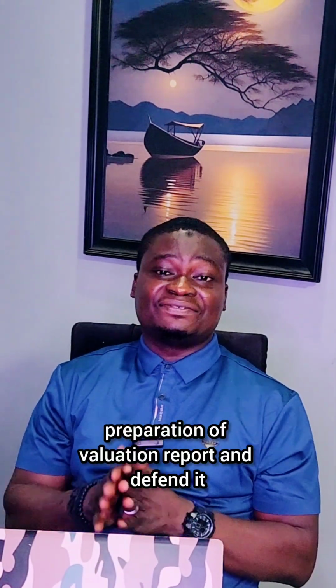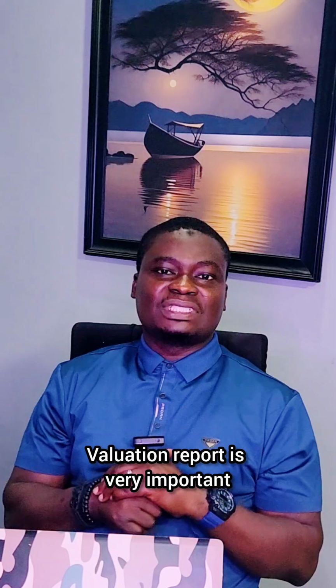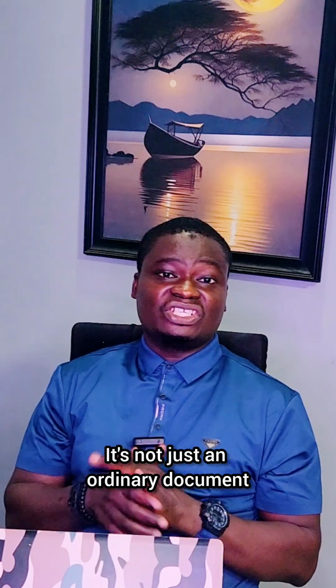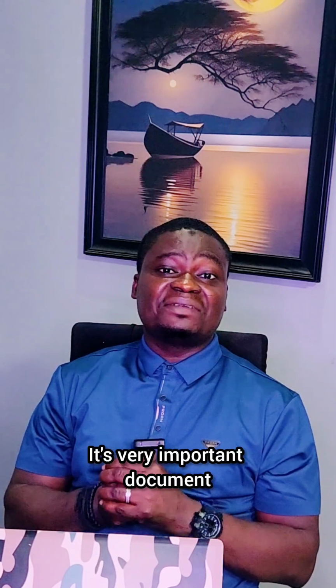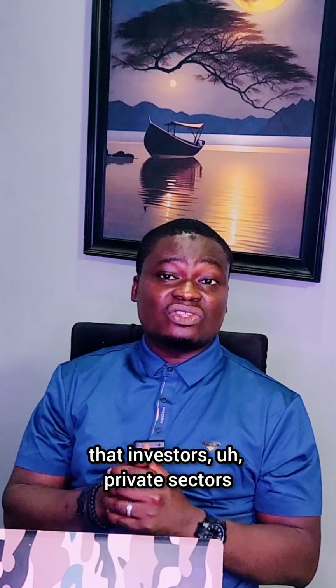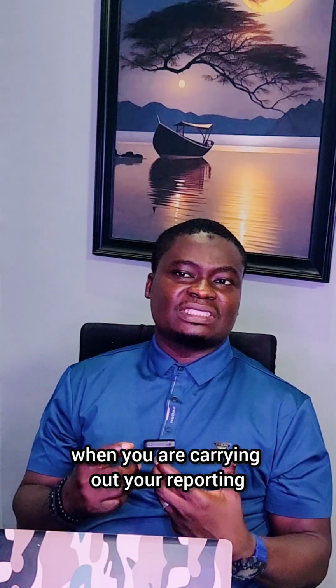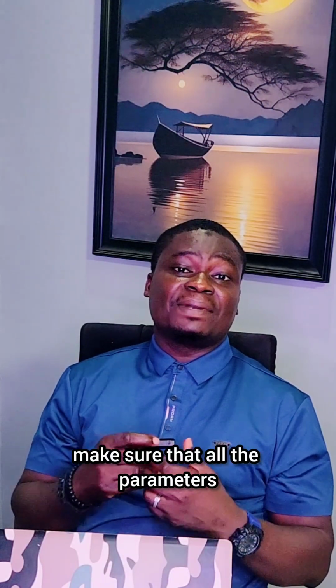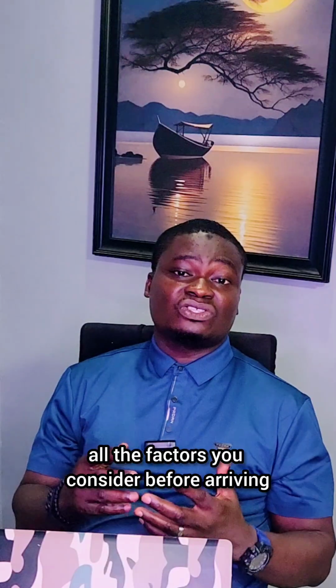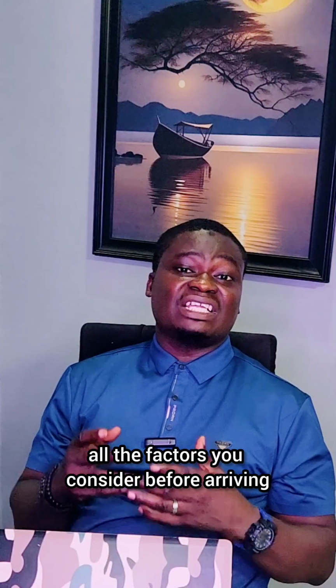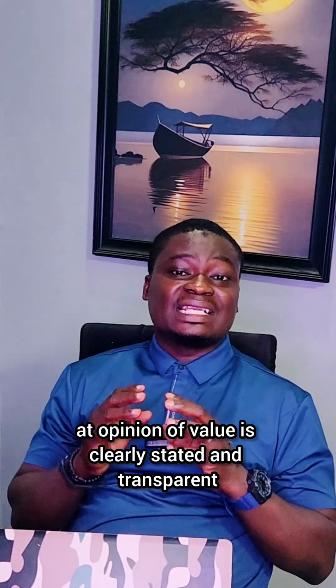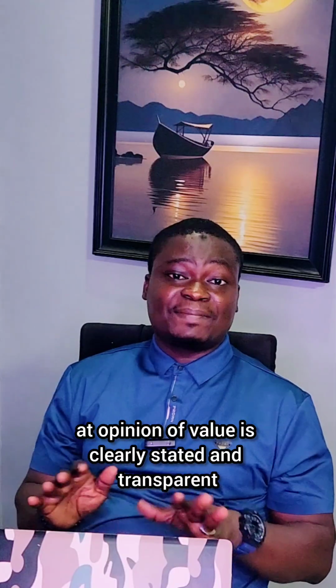Then number five, preparation of valuation report and defend it. Valuation report is very important. It's not just an ordinary document. It's a very important document that investors, private sectors, banks, or whoever use to make an informed decision. So when you are carrying out your report, make sure that all the parameters, all the methods, all the factors you consider before arriving at the opinion of value are clearly stated and transparent.